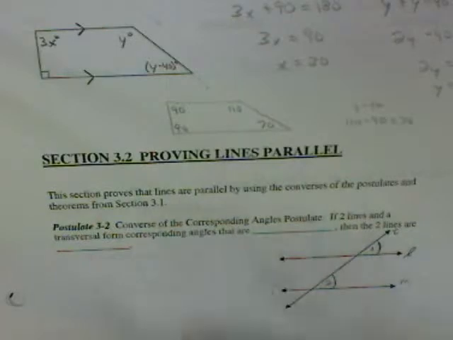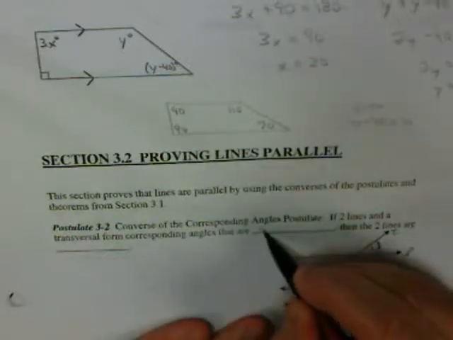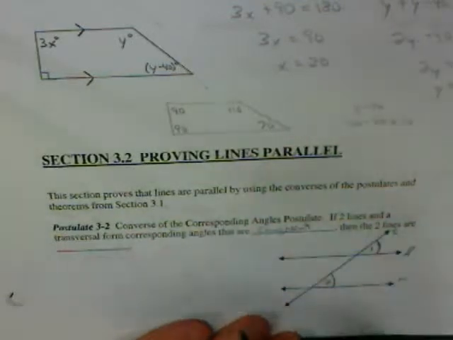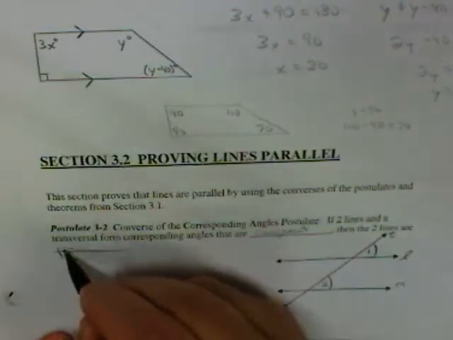Start off with the corresponding angles postulate, and now we're going to do the converse of that. So it says, if you know that the corresponding angles are congruent, which is what we're going to put right there, then you know the two lines must be parallel.